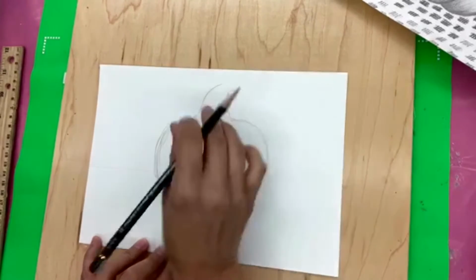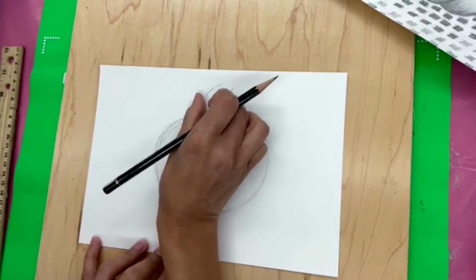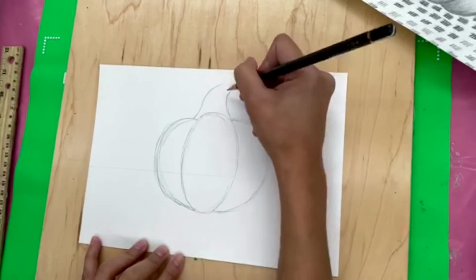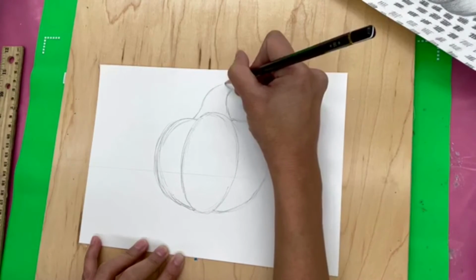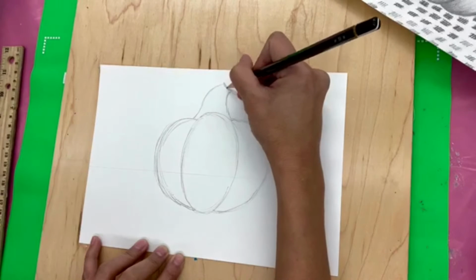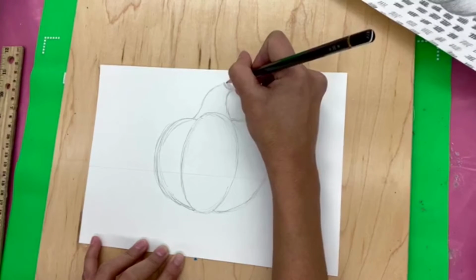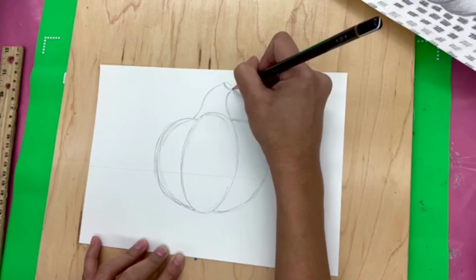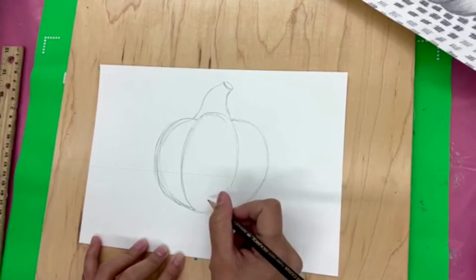And it sort of starts off wide and then it narrows in here. And then we are going to close it with a curvy line here. Do you see that curvy line? And then you're going to curve it back over here. Okay? And you've got your stem.